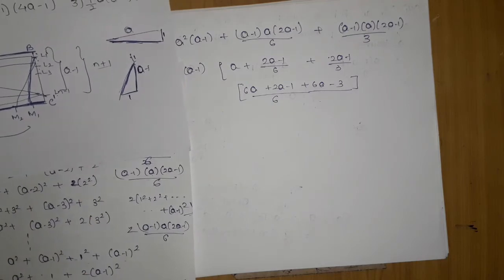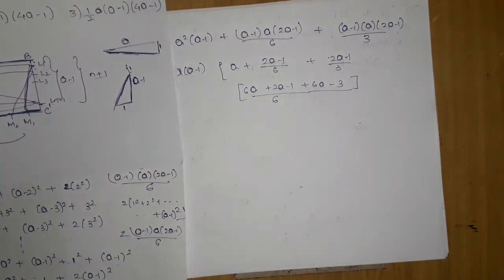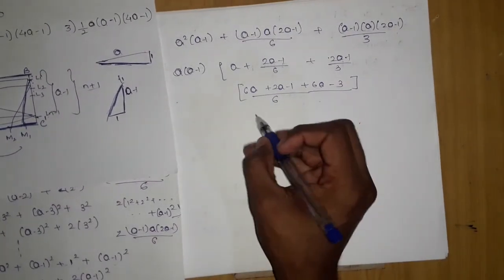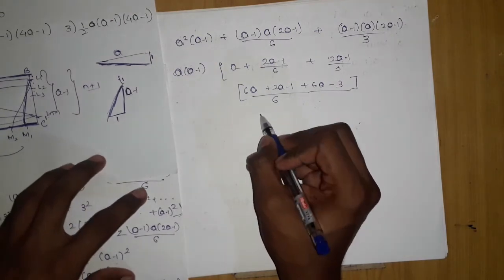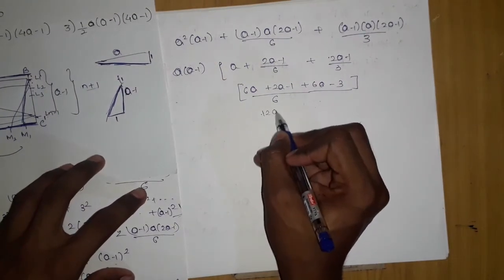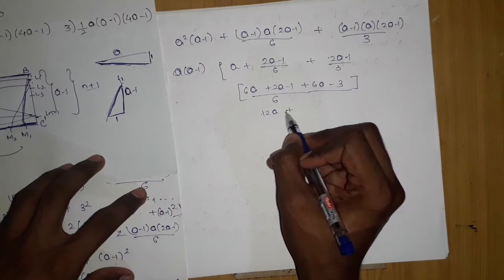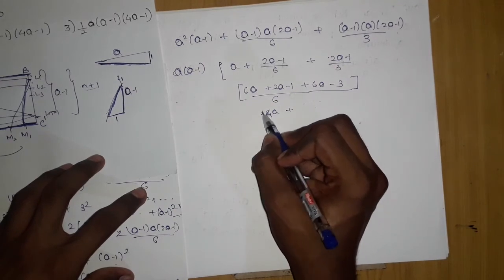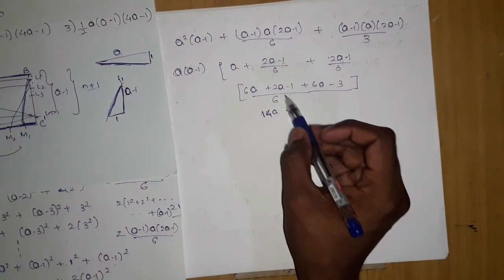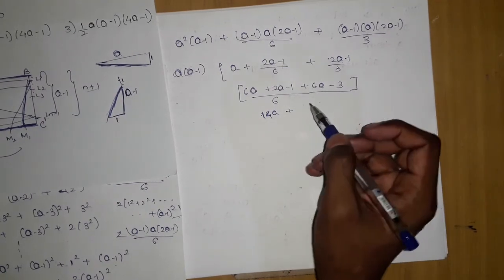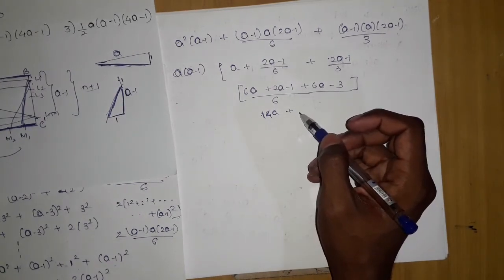So here 6 will become 12 and this will become minus 2, giving me my answer. This will become 12a plus 14a.